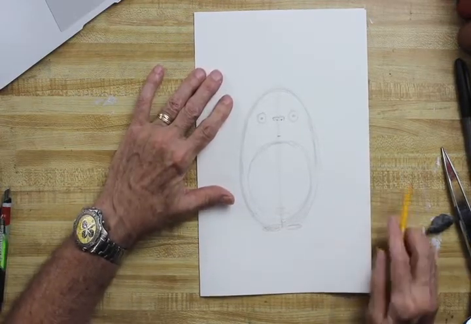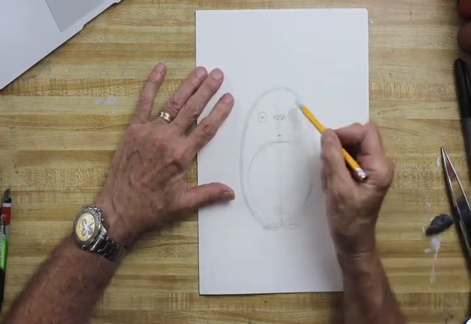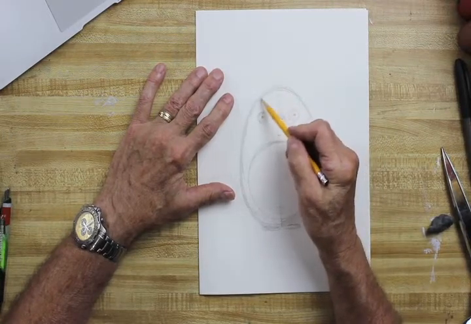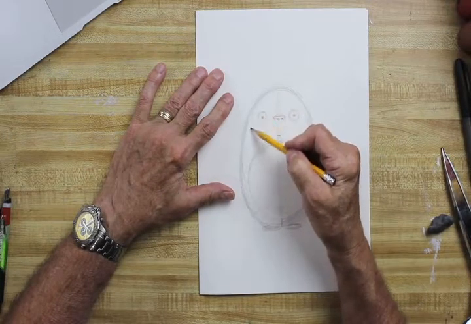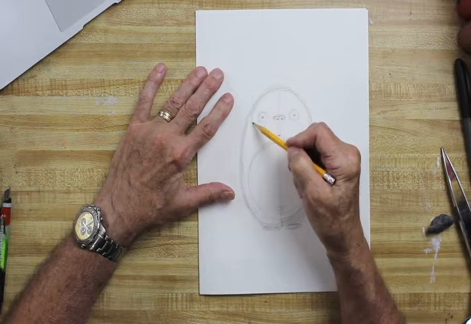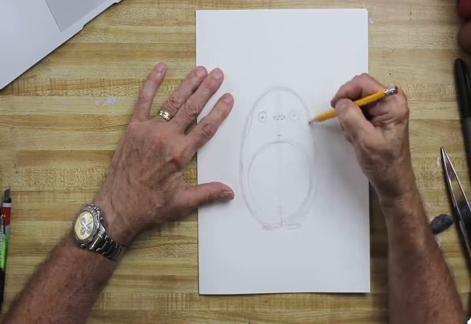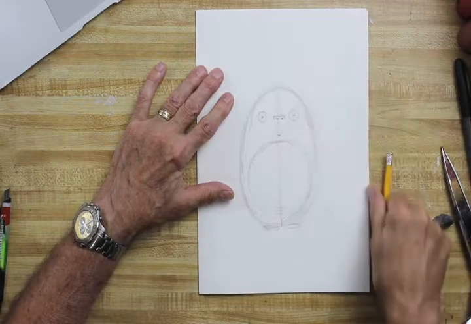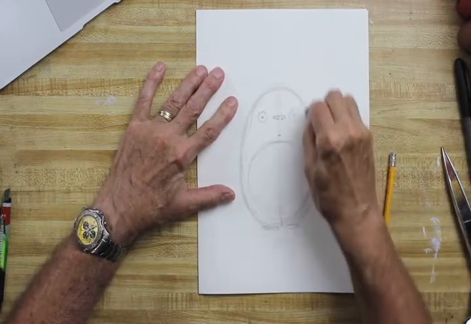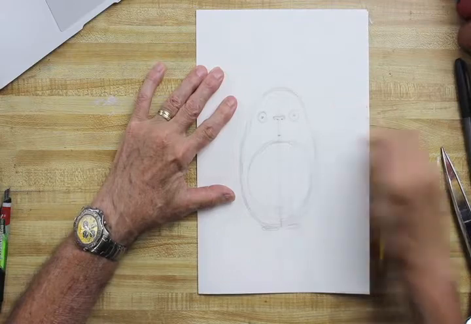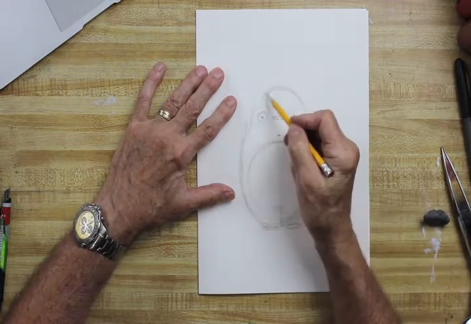Good start. I'm going to slim his head down just a bit, like this. I'm going to take a little bit of that off of there. Just slim a little bit of the head off, just a bit. Okay.